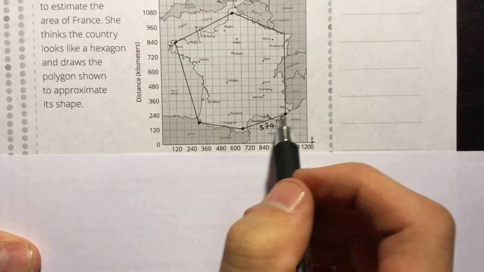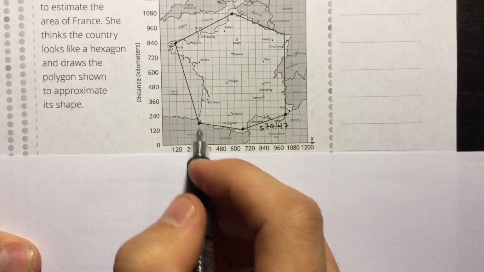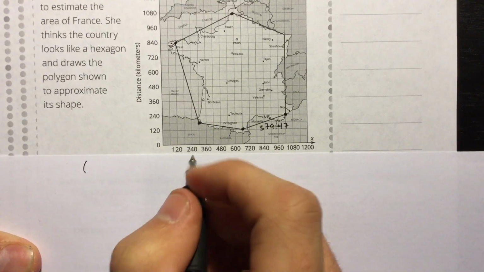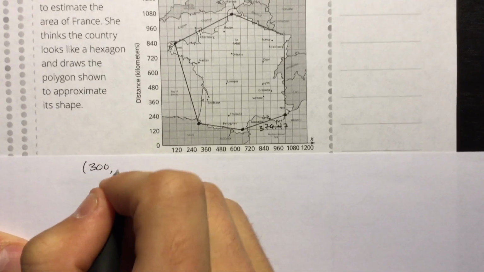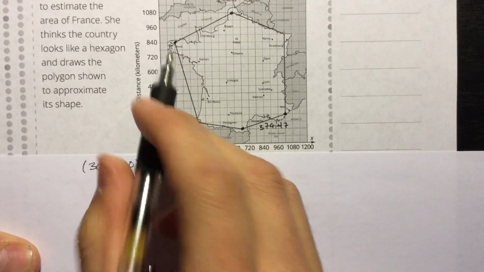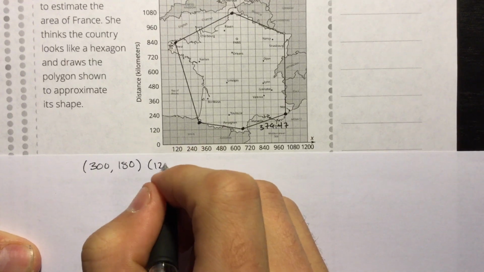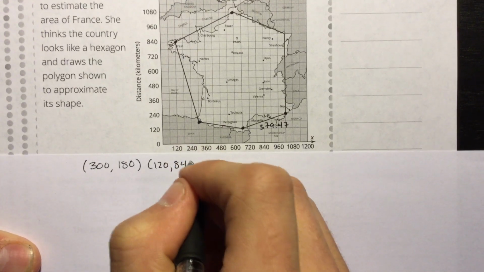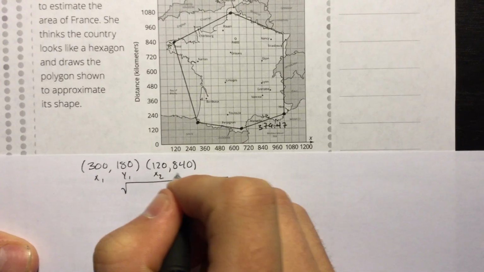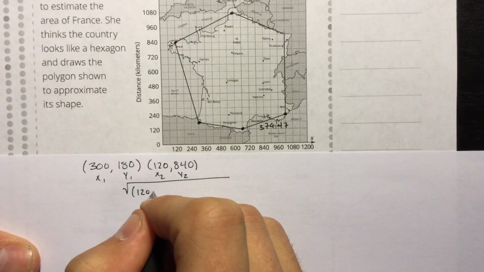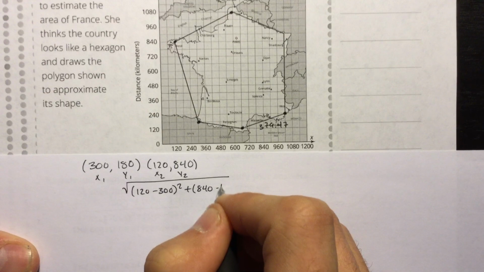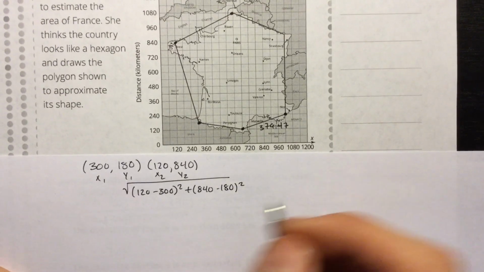So we did this coastline already. Now we need to do these two. So I'm going to go ahead and do this one first, okay? So I need 2 points here. This one happens to be at 300 and then 180. And then the next point up here is at, looks like, 120 and 840. Okay, so distance formula for this, I'm going to go x1, y1, x2, y2. So 120 minus 300, that squared, plus 840 minus 180, all of that squared.